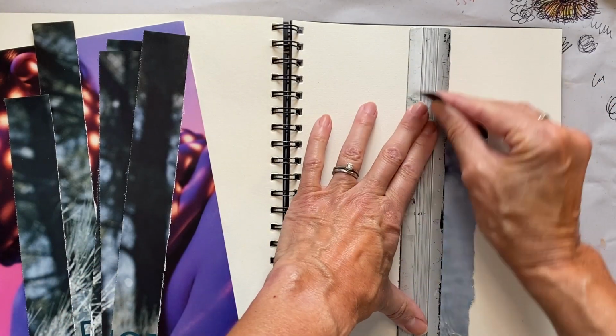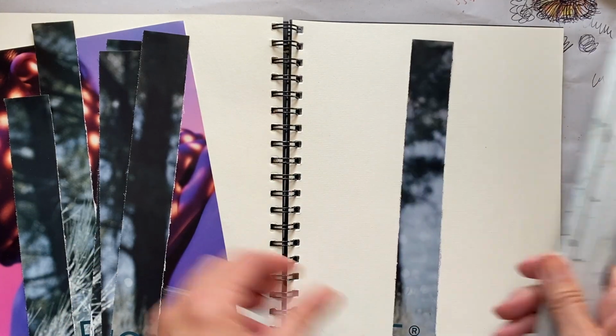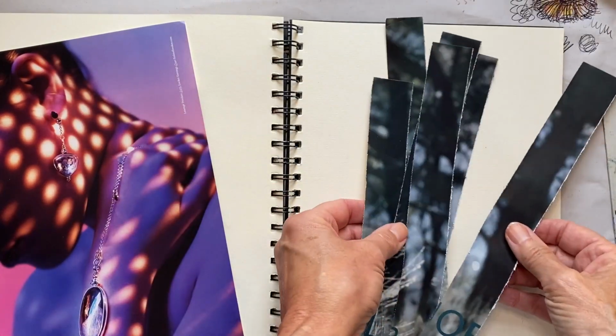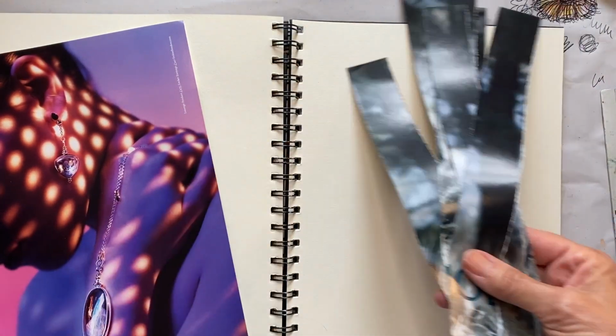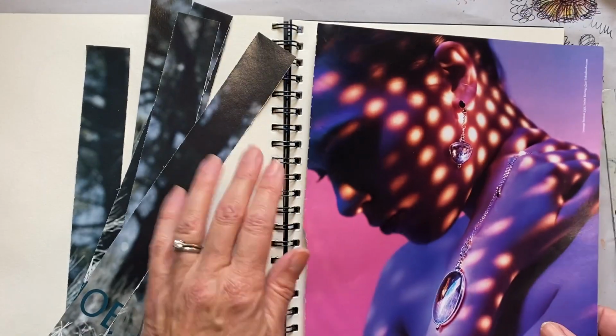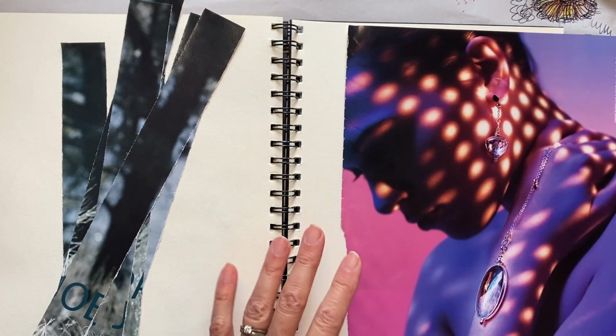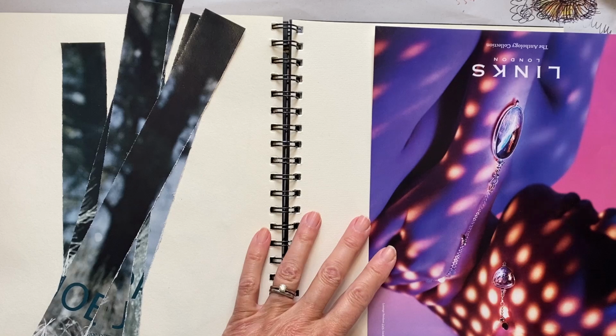It was fabulous. Okay, so I've got my strips of this sort of teal grey colour. I'm just going to put those over there. And then I've got this one here. Let's just turn that one around like that.